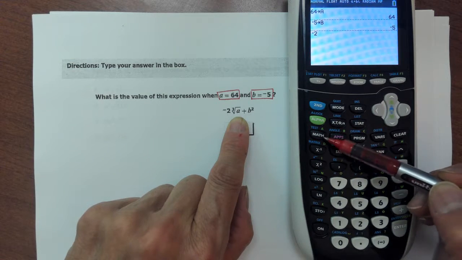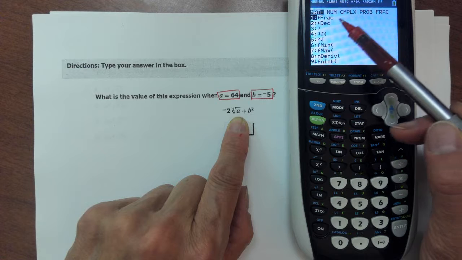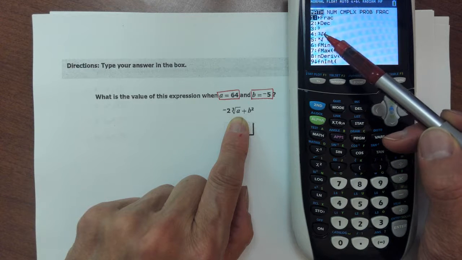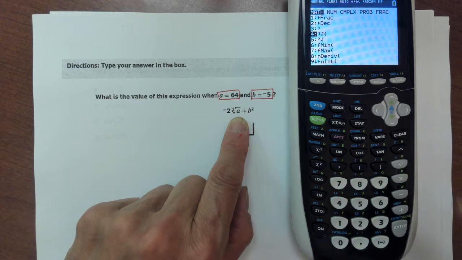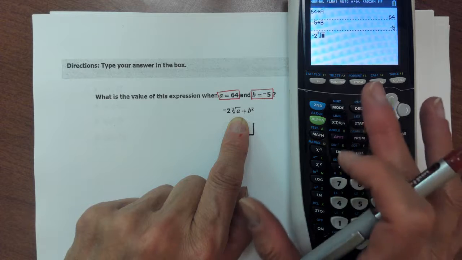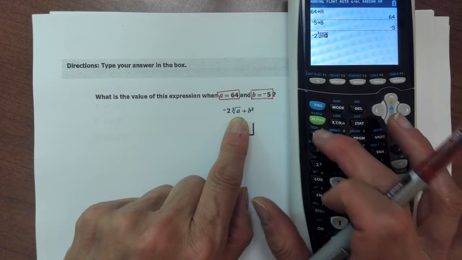So I'm going to do math. So when I go to math, you see right here, that's the cubed root. So I'm going to pick the cubed root. I'm going to go down. I'm going to put an enter. And now I'm going to put an A. So I'm going to do alpha A.